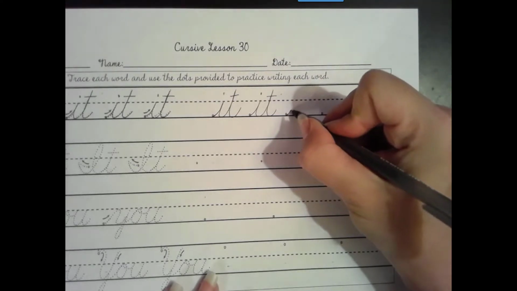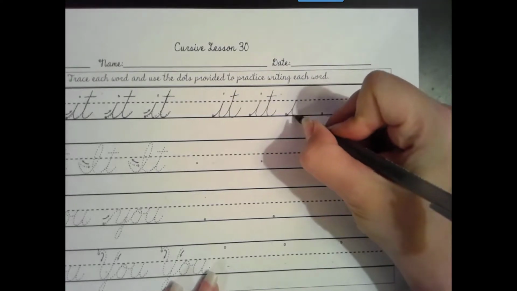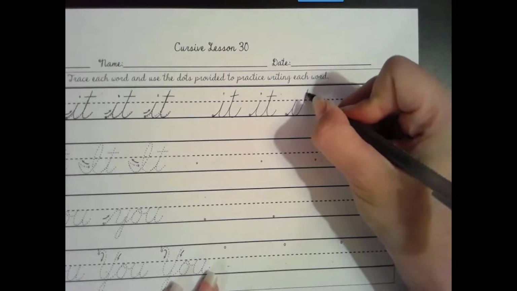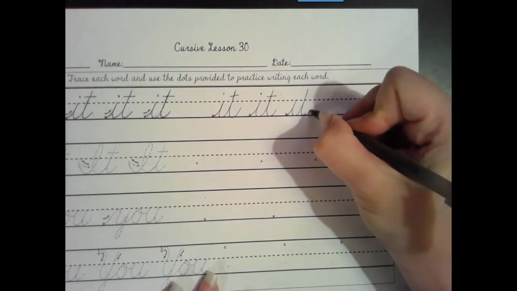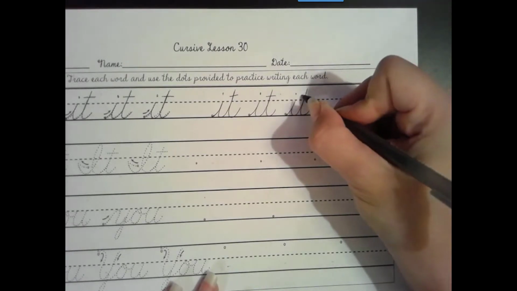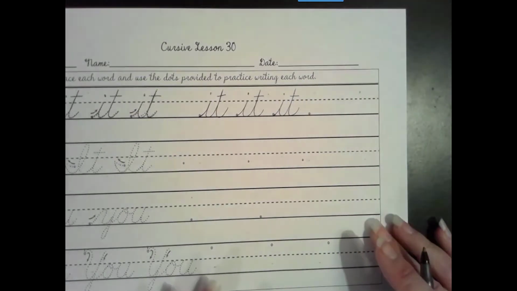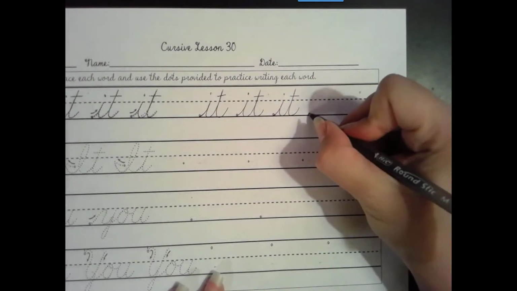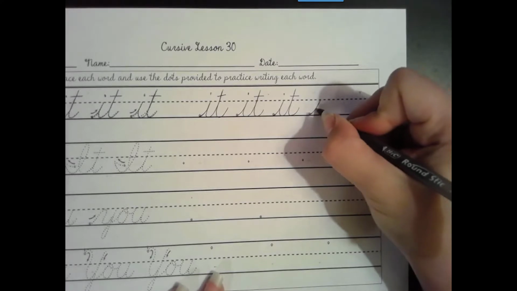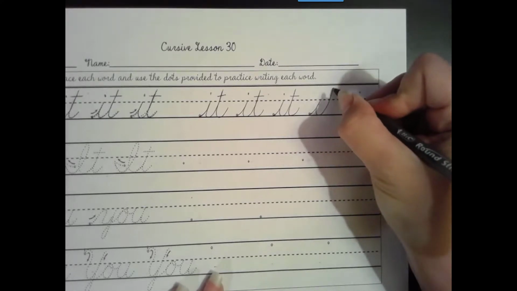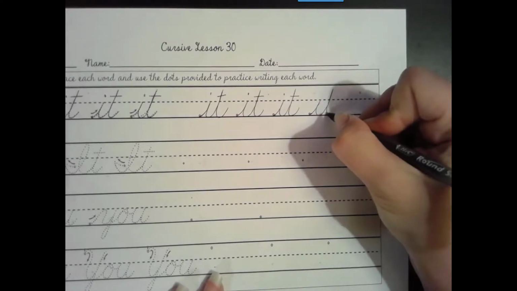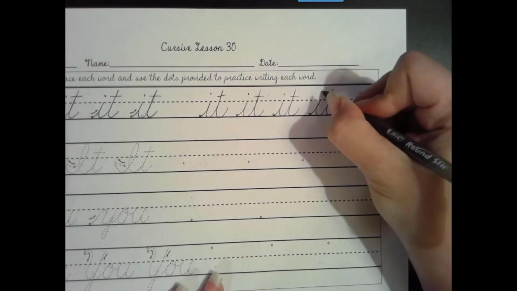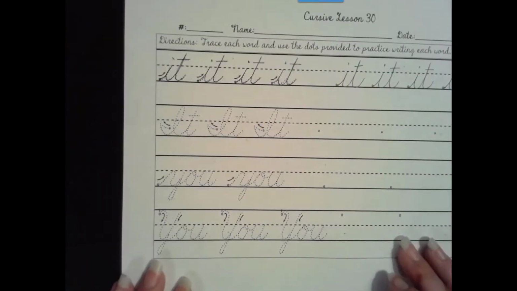Starting dot, slant up, retrace back down, slant up, retrace back down, make your tail, dot your I, cross your T. Starting dot, slant up, retrace back down, slant up, retrace back down, touch the bottom, make your tail, dot your I, cross your T. Okay, now we're going to do the word it with a capital I.